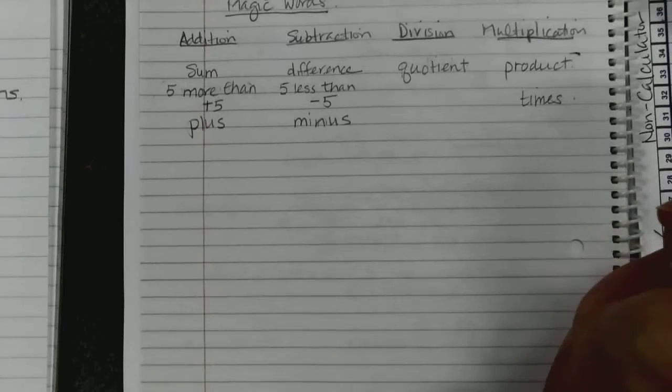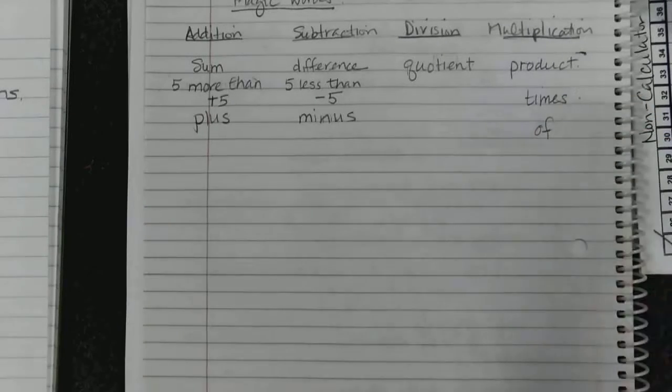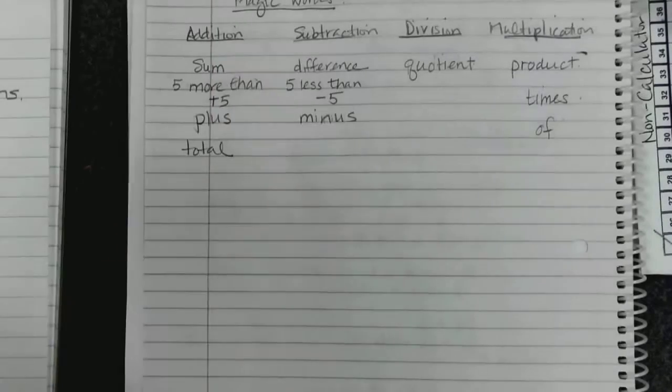Let's see. I'm just trying to think of some. I got one. What do you got? Of. The word of means to multiply. Multiplication. Is it total one? What would you do for total? Plus all of them. Addition. So let's say total is addition.